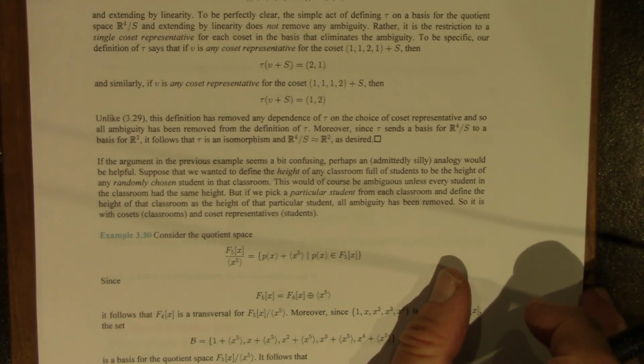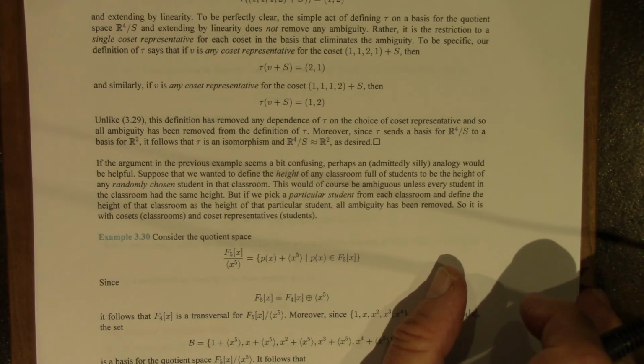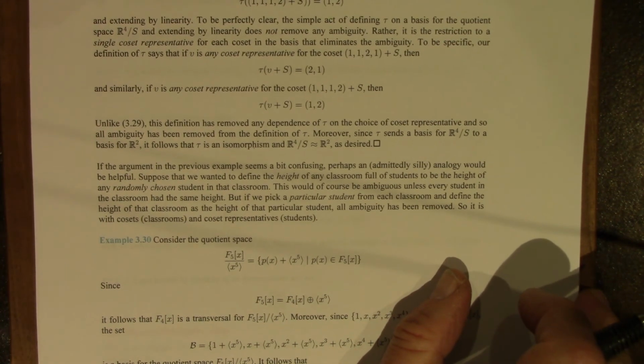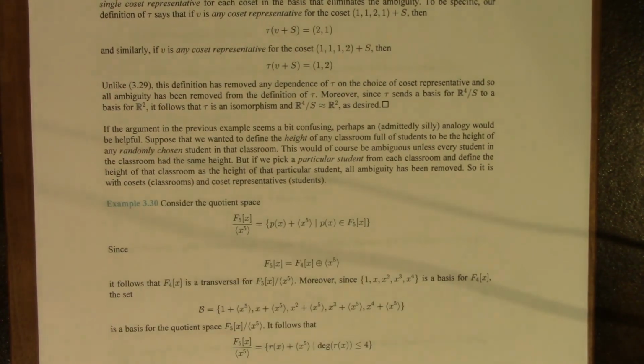If this is troubling you after you think about it for a while, maybe a somewhat silly analogy might help. Suppose that we were at a university, we wanted to define the height of a classroom full of students. And we said, we'll define it to be the height of any randomly chosen student.